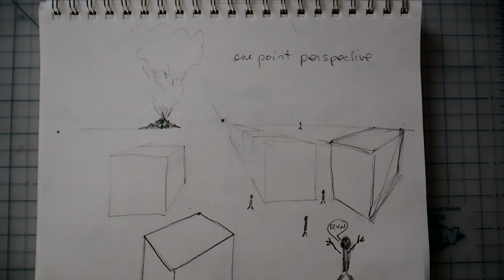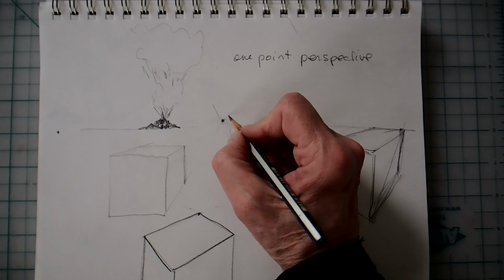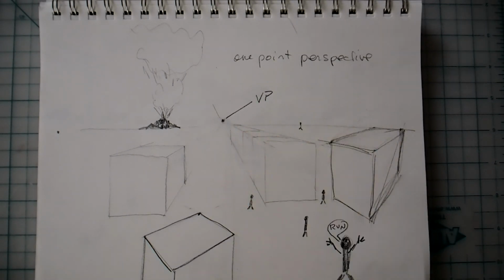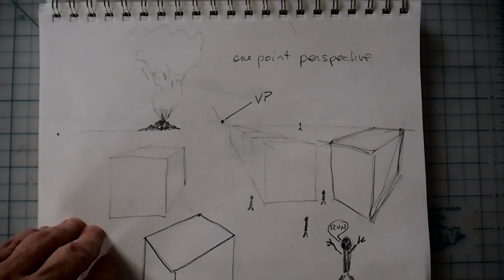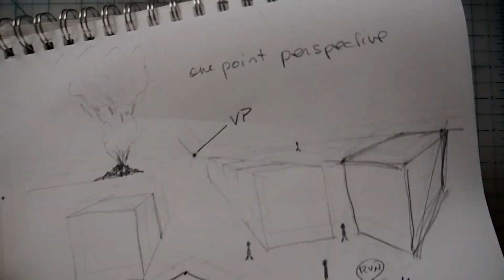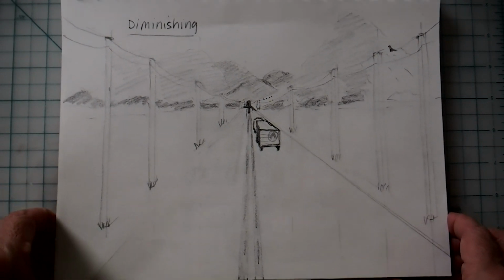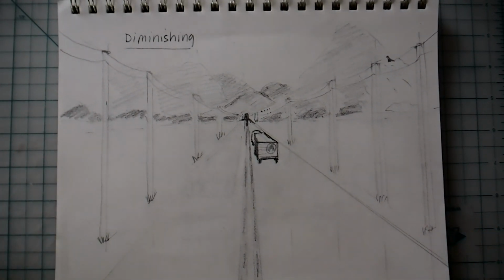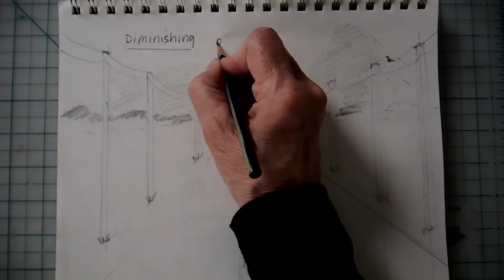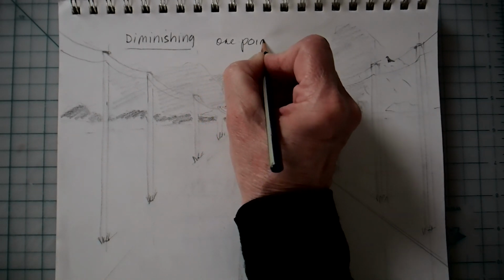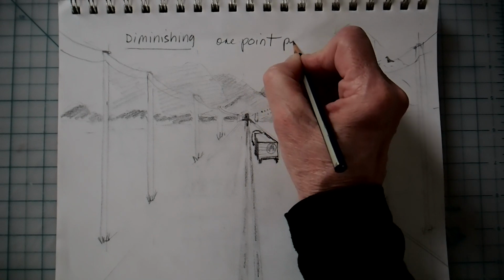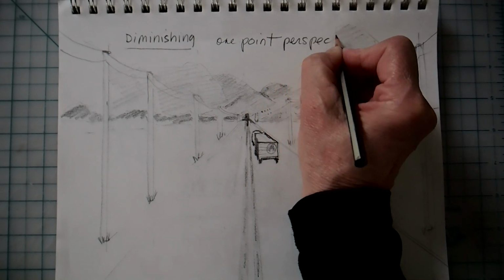So our vanishing point is right there, and we're drawing everything to that point. We've created boxes and drew it to that point. Now what we've got is diminishing. Diminishing is where you would see, say, telephone poles at a long distance. It would be with 1-point perspective in this particular instance.